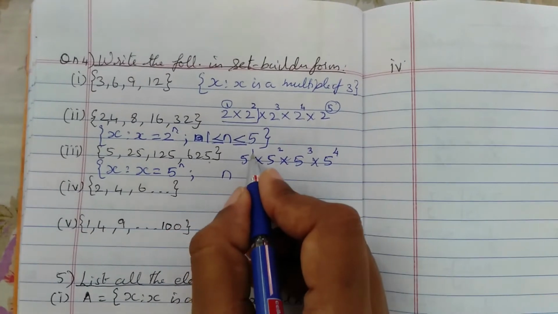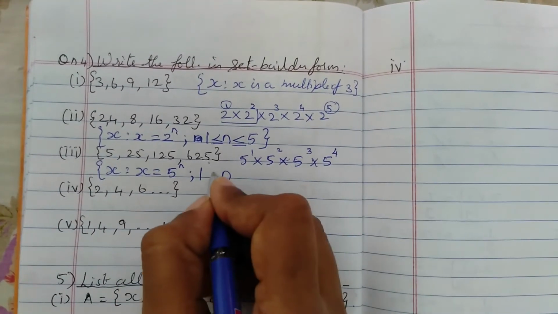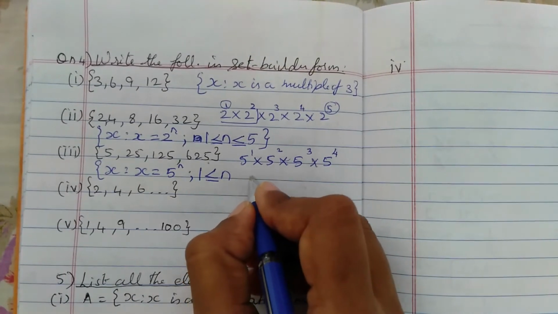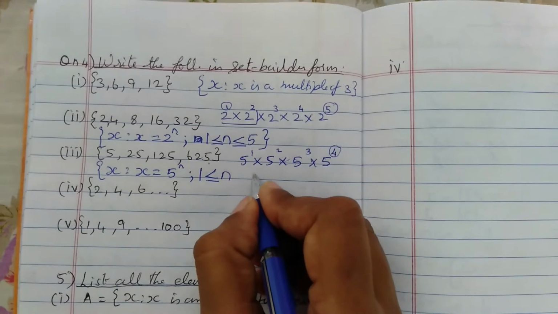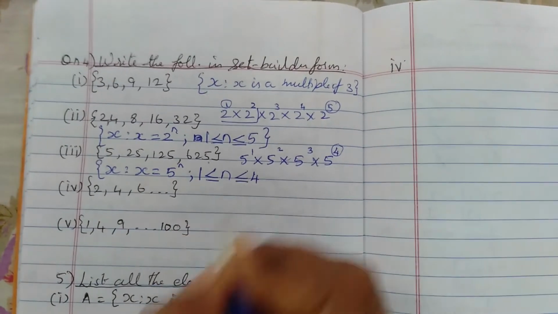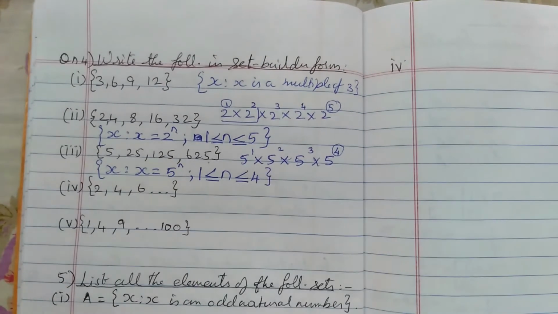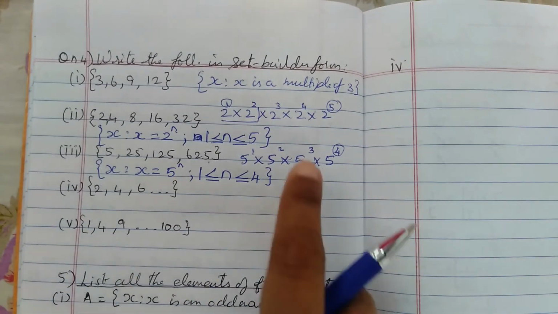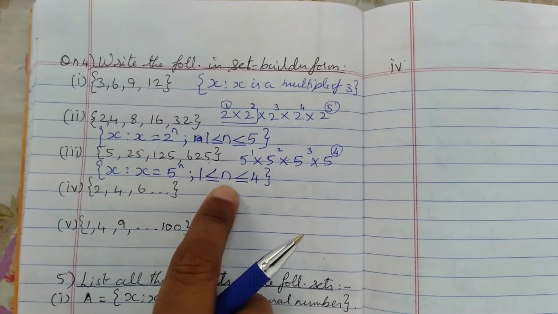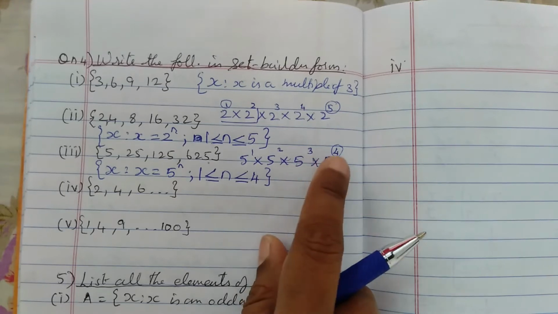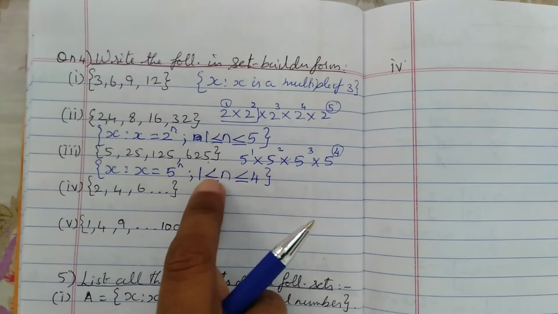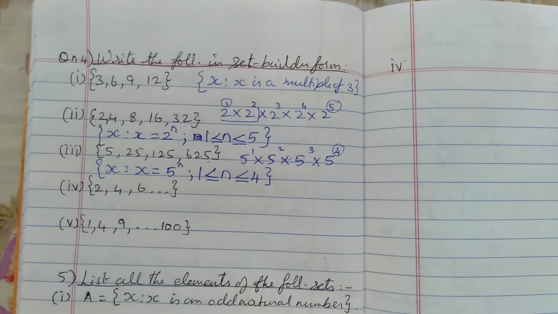You are going to write 1 on the left hand side, with less than or equal to, then this last exponent 4 here, with less than or equal to. And then close the brace. Any of these are referred to as n. This will be less than or equal to 4, and in the same way, n is greater than or equal to 1.